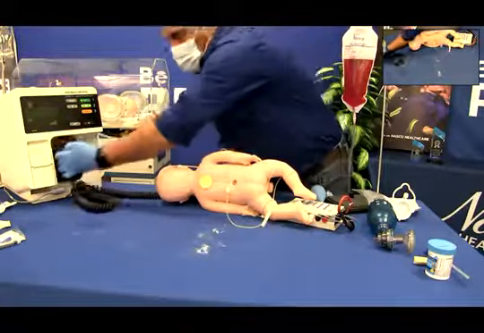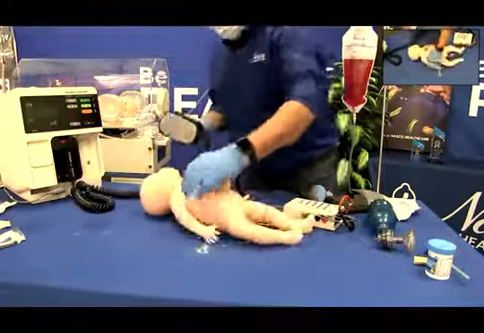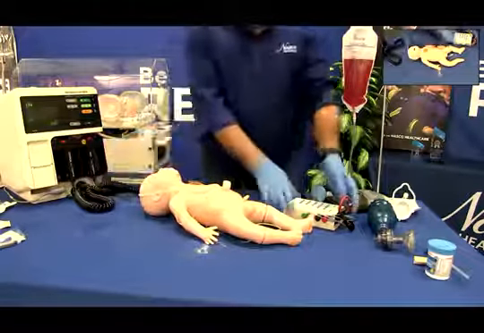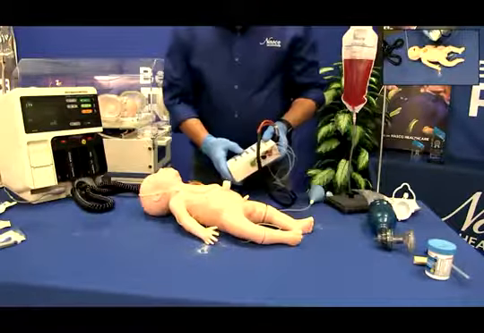After shocking C.H.A.R.L.I.E, the blinking rhythm will turn solid on the Interactive ECG Simulator and will be the rhythm displayed on your defibrillator or monitor.